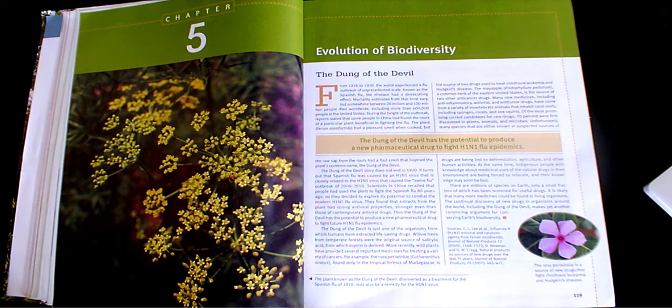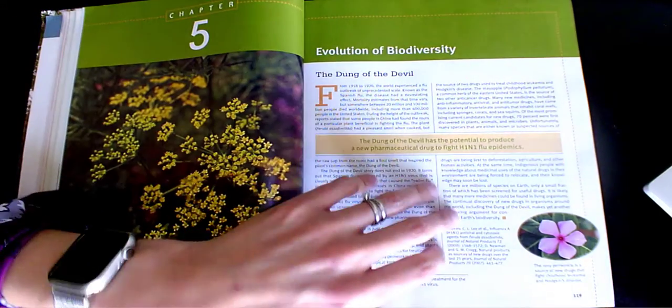Hey guys, it's time to do Chapter 5 sticky notes, or Section 4 for Unit 2. Chapter 5 is on the evolution of biodiversity. We're not going to worry about the case study here.